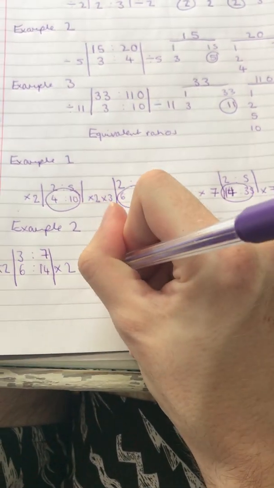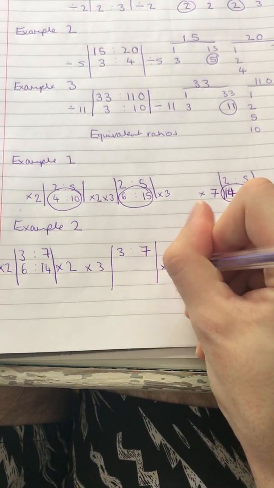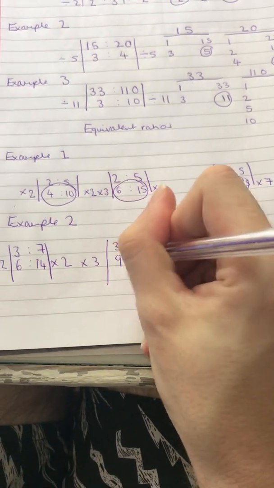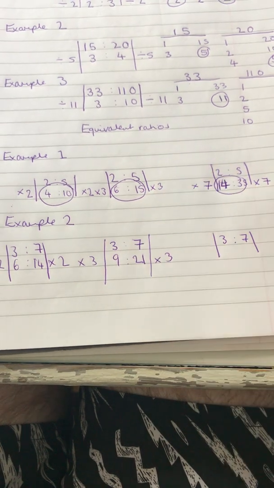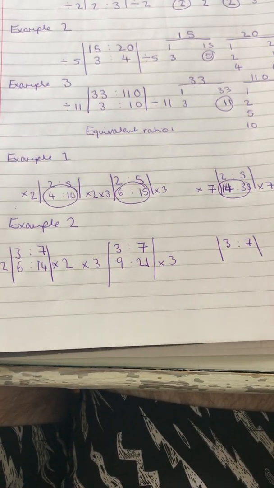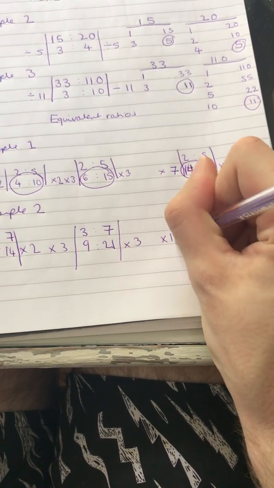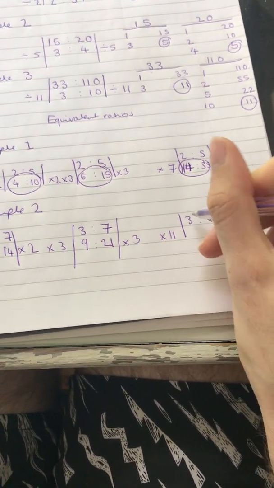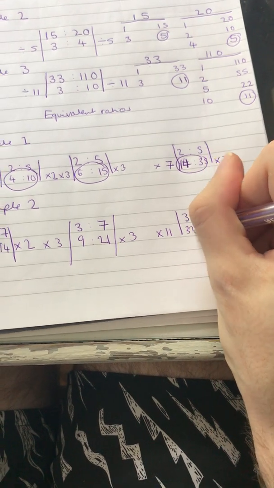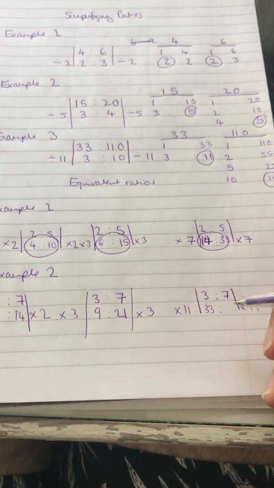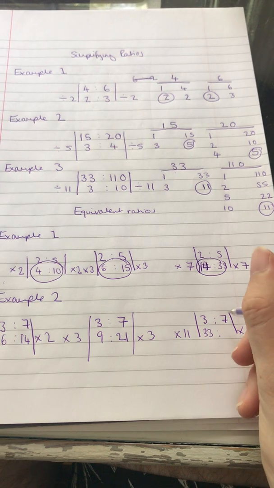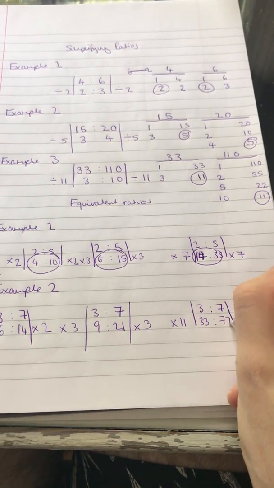Now let's multiply by 3, both sides. So 3 times 3 is 9. 7 times 3 is 21. So that's our next equivalent ratio. And let's multiply by 11. So multiply by 11 each side. So 3 times 11 is 33, and 7 times 11 is 77.